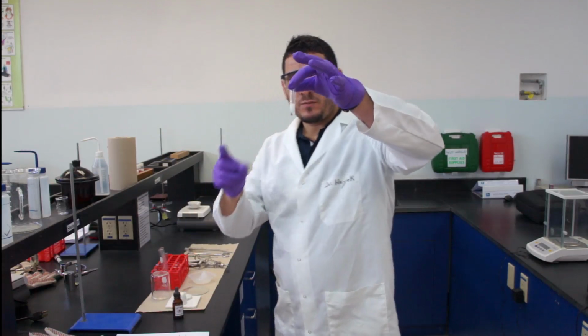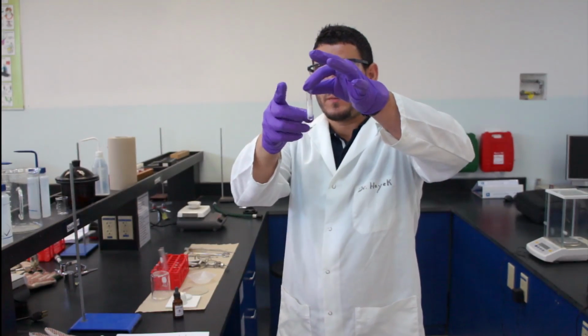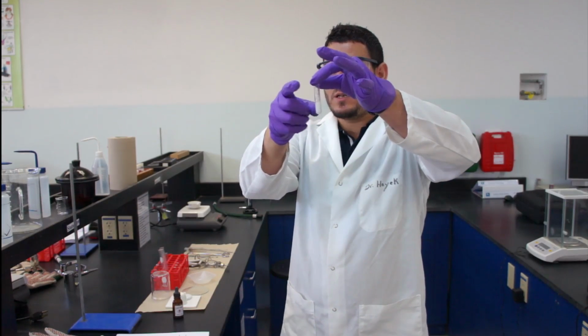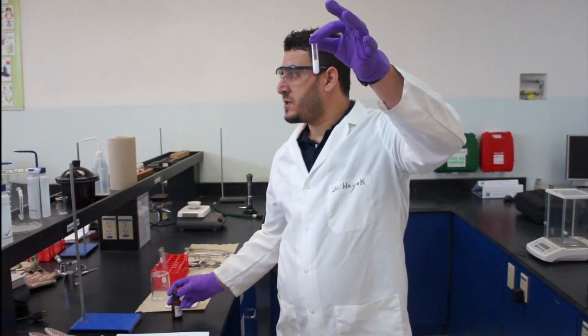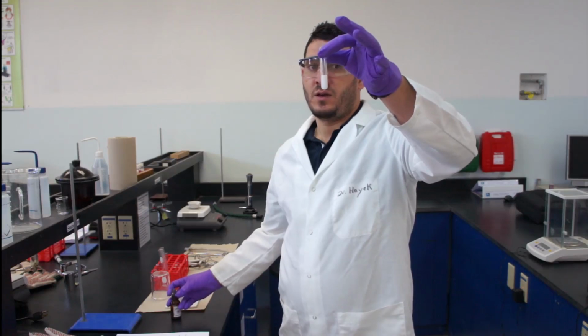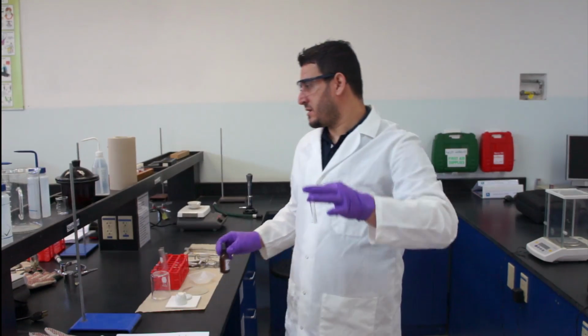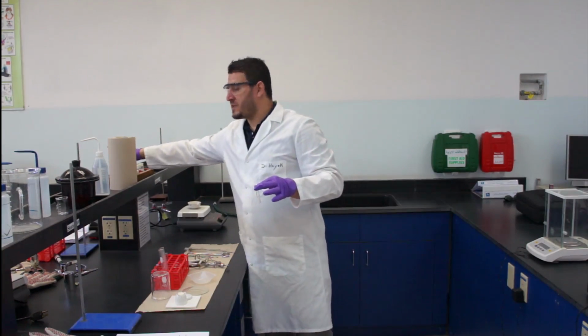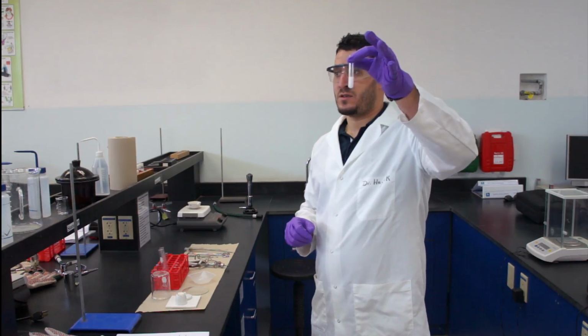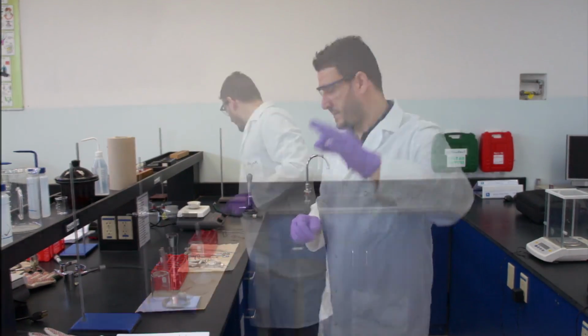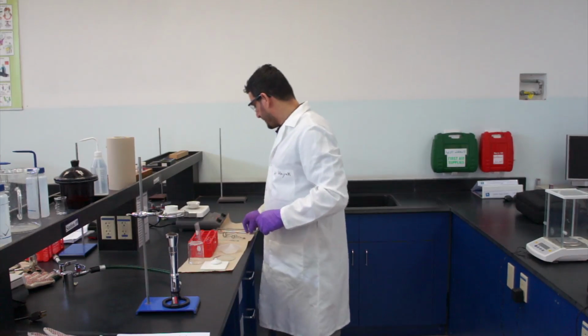So when you see cloudiness like this, it means that there is a white solid that formed. This white solid is called a precipitate. A precipitate, is it an indication of a physical or chemical change? You will have to answer this question in your lab report. So this is done.